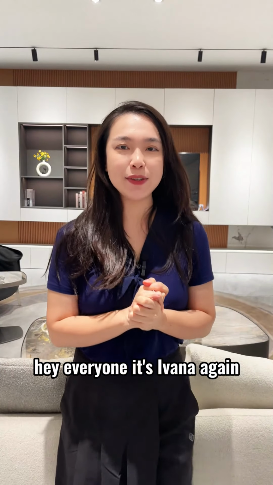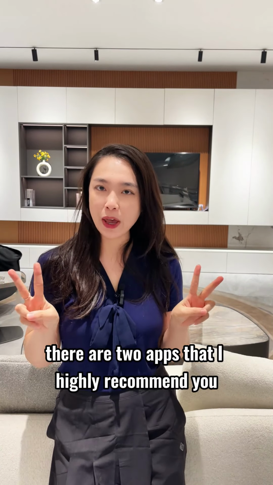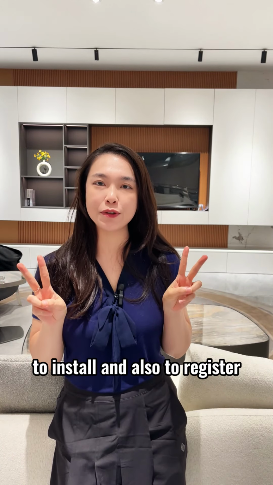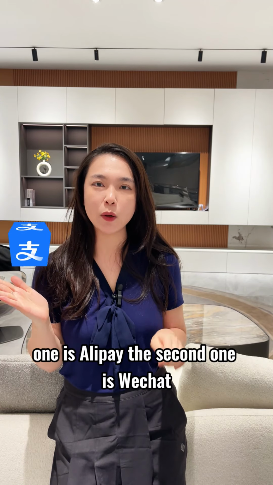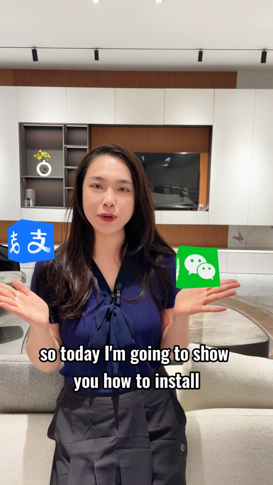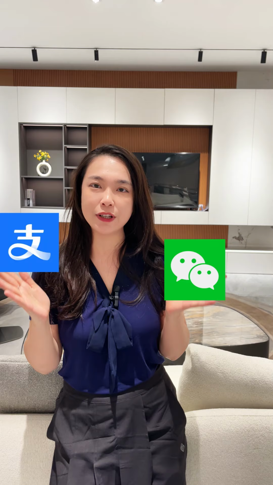Everyone, it's Ivana again. So if you are planning to come to China, there are two apps that I highly recommend you to install and also to register. One is Alipay, the second one is WeChat. So today I'm going to show you how to install and also how to register these two apps.